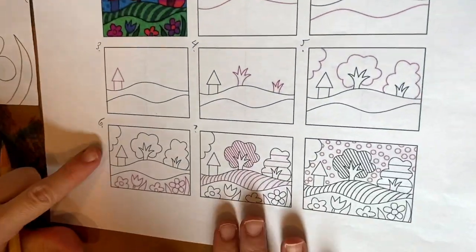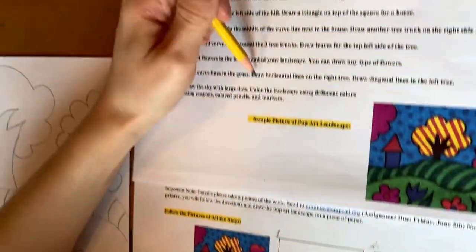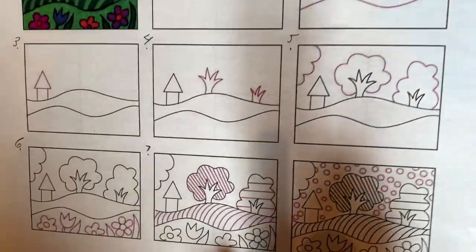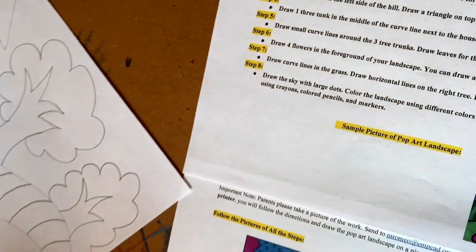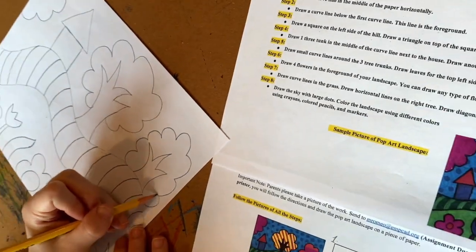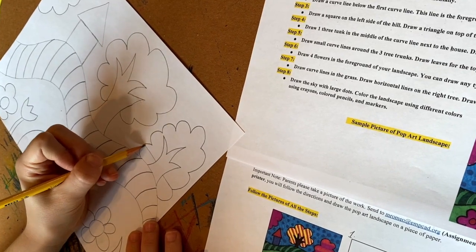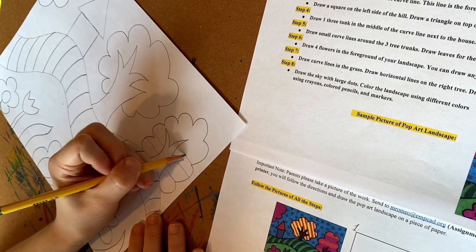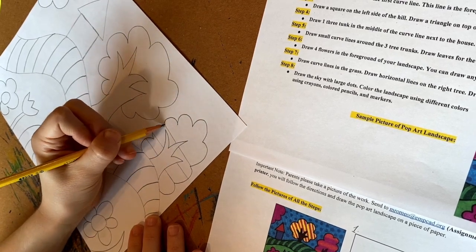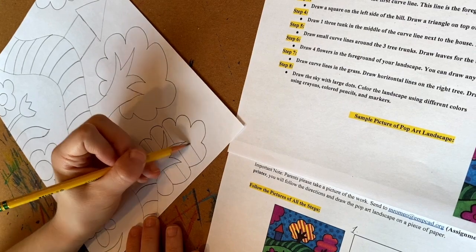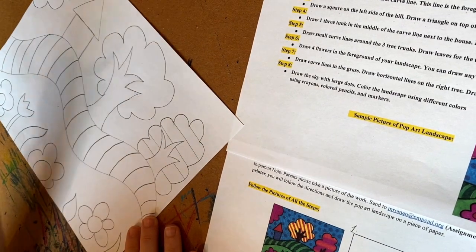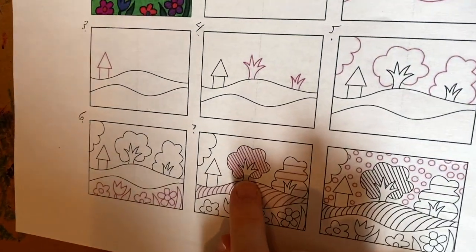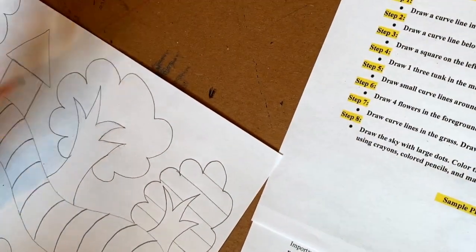Now we're going to move on to the next part. Draw horizontal lines on the right tree. So here's the right tree, and we're going to draw some horizontal lines. Want to make sure they're even, so you take your time, make sure that these lines are even. Okay, so when you have your horizontal lines, now you add diagonal lines to this tree.